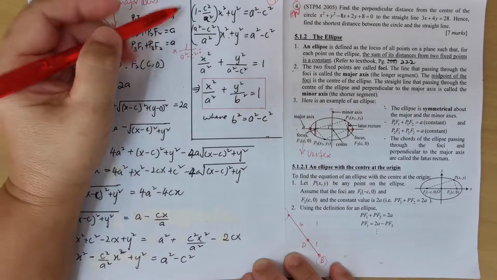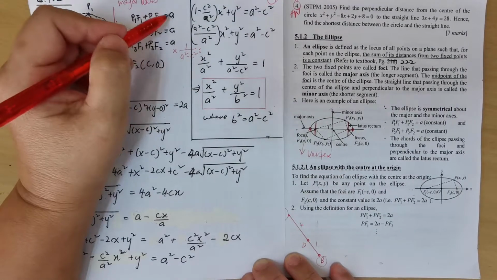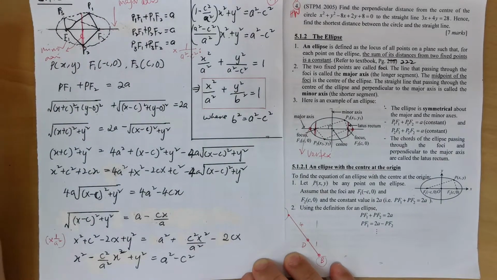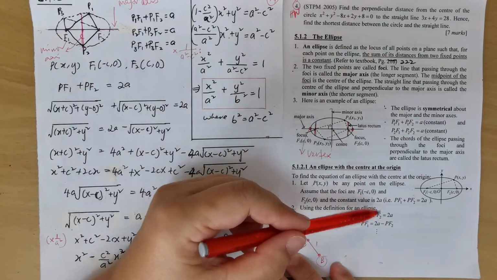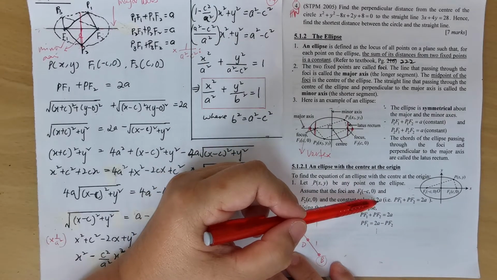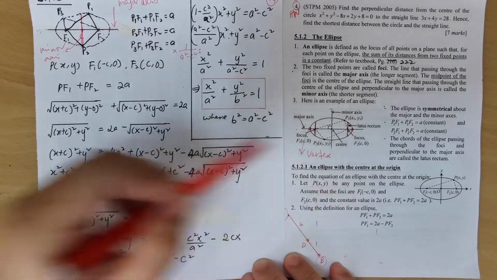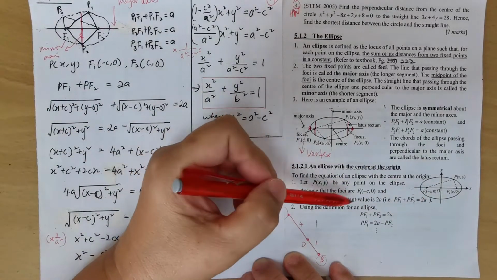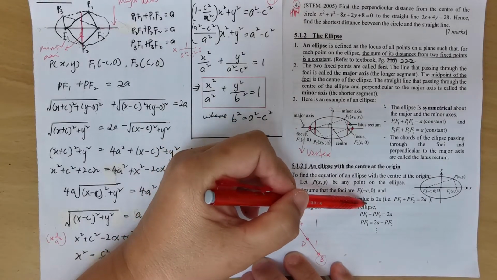Okay, the coordinates. And the constant value is 2a. Just now we said it must always be a constant, right? So a constant, I can write it as a, I can write it as 2a. 2a is also a constant, right? Okay, so in here, to get the equation of the ellipse, we will assume that the constant is 2a, because that makes our calculation easier. That's it.